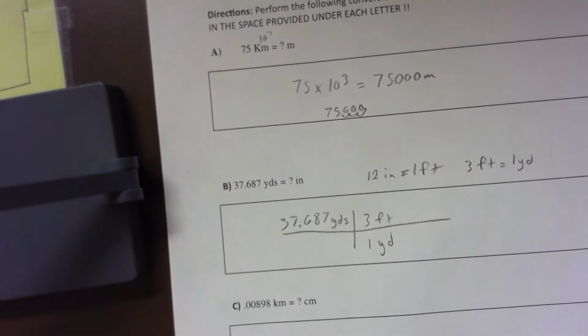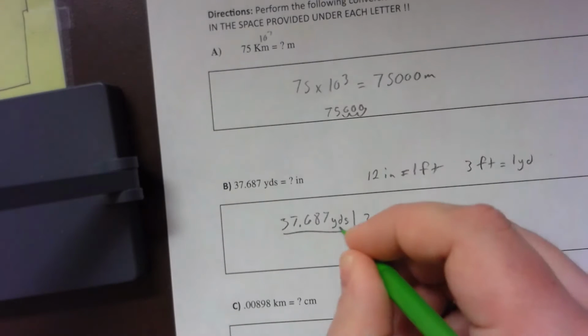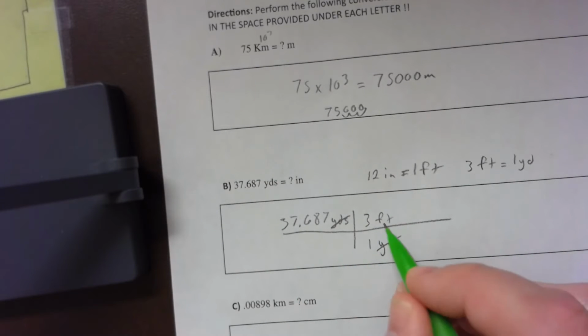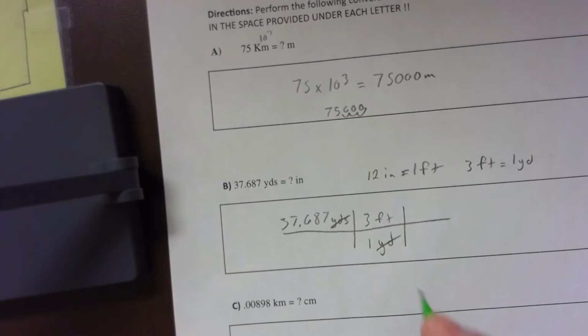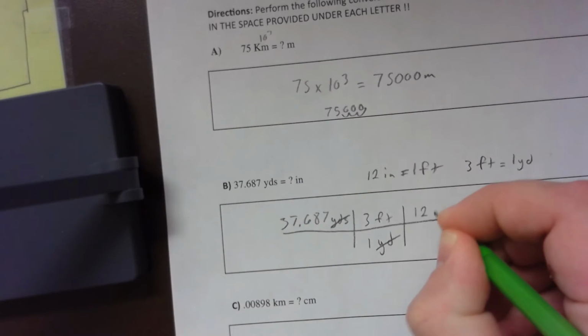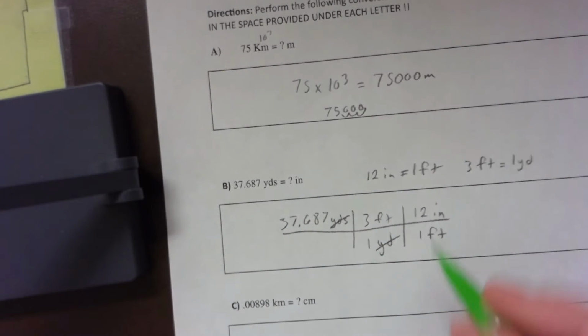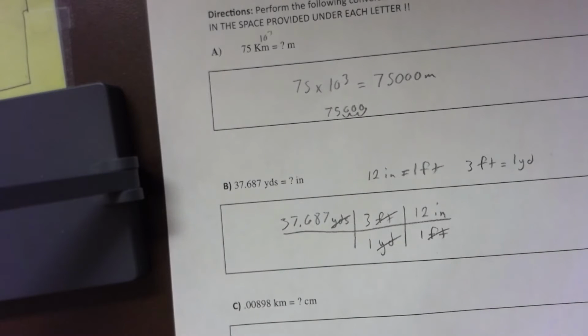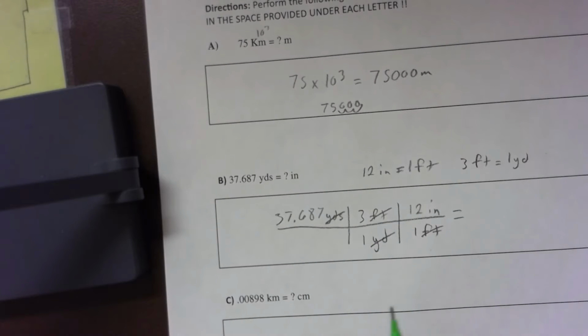And the reason we do this is because if they are all on the same level, that is multiplication. If they are on opposite levels, then they are going to be division. So in this case, we are going to divide, which means by 1. We'll multiply this one by 3, but we get rid of our yards because the yards cancel out because they're on opposite sides. Now, we want to get to inches, so we know 12 inches in 1 foot. Now we know we can get rid of feet because they're on opposite sides. So it is as simple as this.